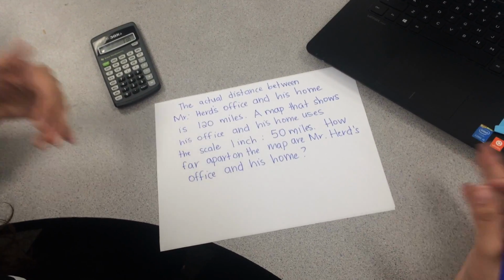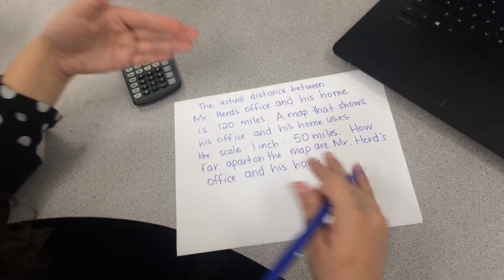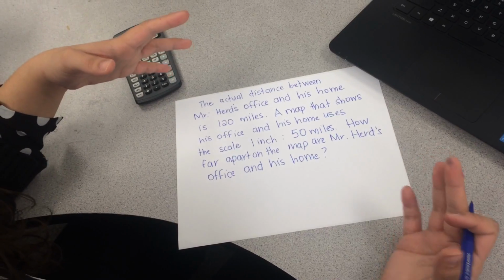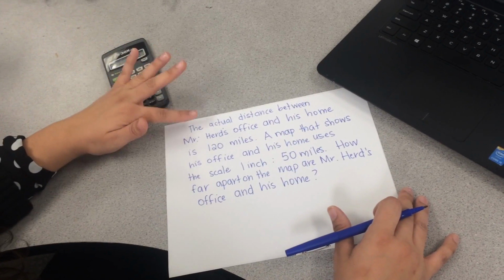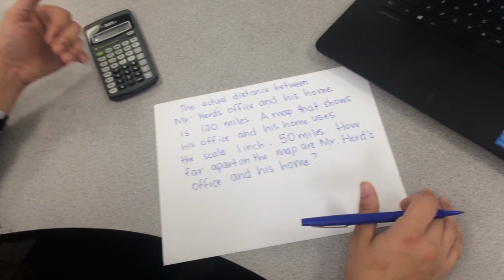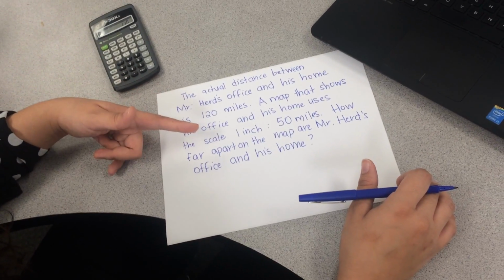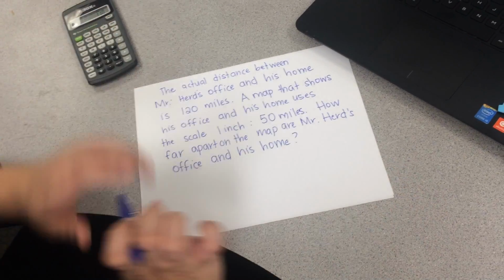All right, so the second thing we want to learn how to do is to reverse this and calculate the distance on a map from the original distance, the actual distance. So the problem that we're given here is that the actual distance between Mr. Hurd's office and his home is 120 miles. A map that shows his office and his home uses scale 1 inch is 50 miles. How far apart on the map are Mr. Hurd's office and his home?